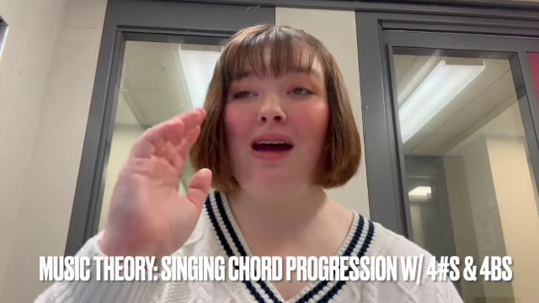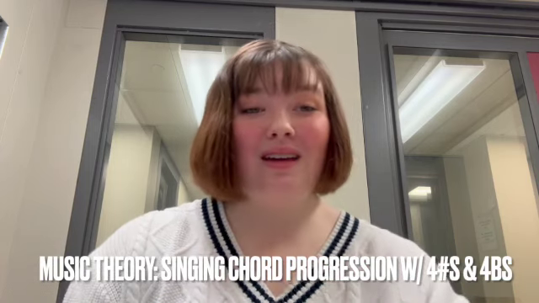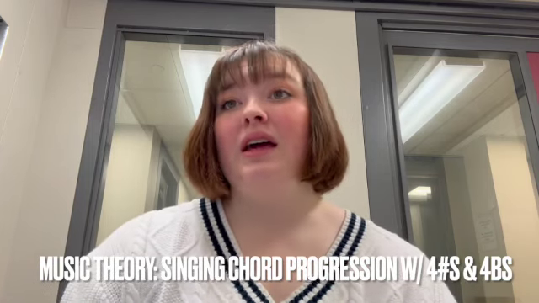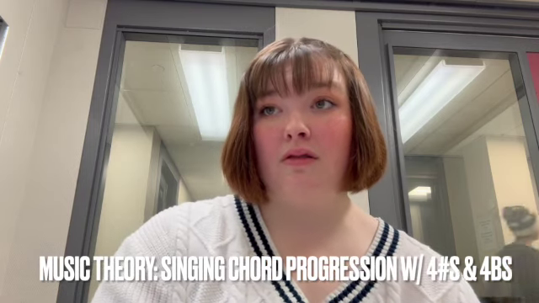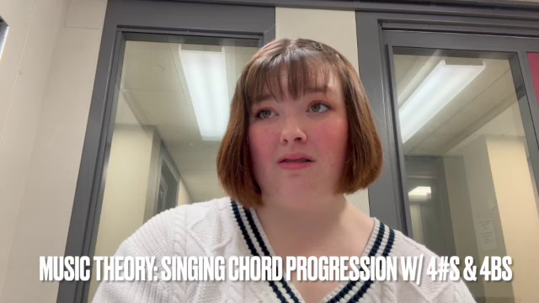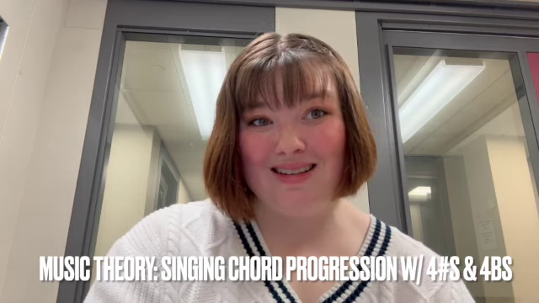Sol, ti, re, ti, sol. That is a chord 5 and it has a dominant function. And then that's gonna go to this chord. But it wouldn't be that, it would be this.